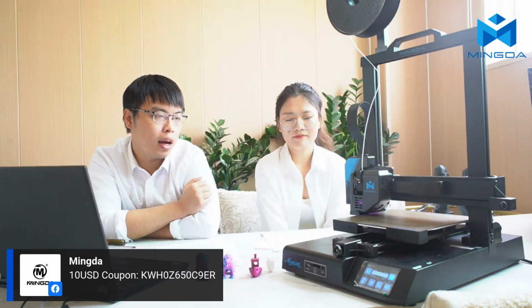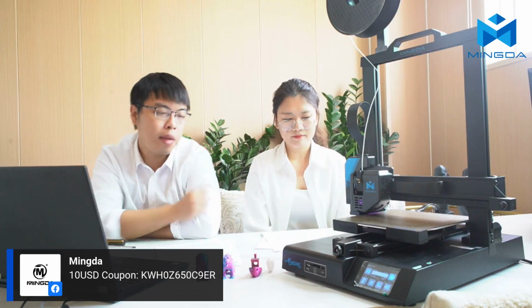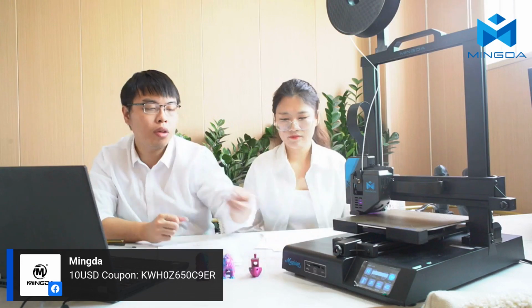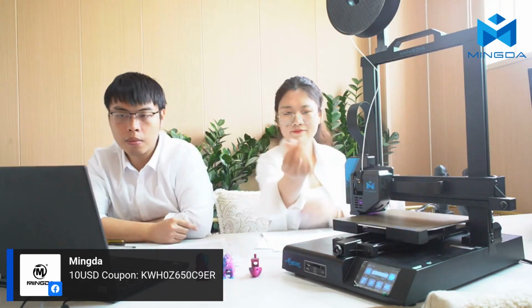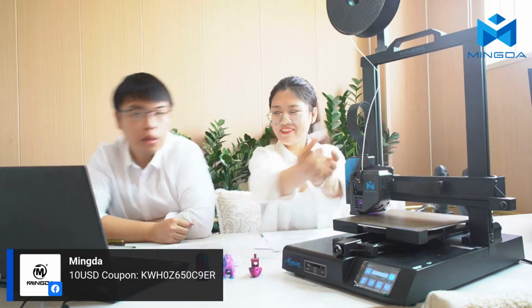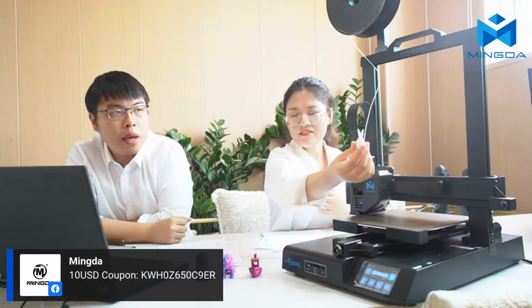Okay. The test G-code is a rabbit, and this year is the Chinese rabbit year. So we put it in the SD card. It's a very cute model. You can see it. Please, you show. Can you see it? Oh, okay. It's a little rabbit.